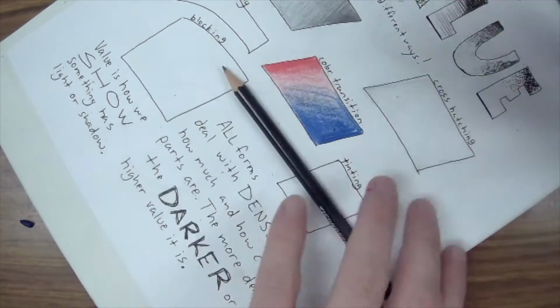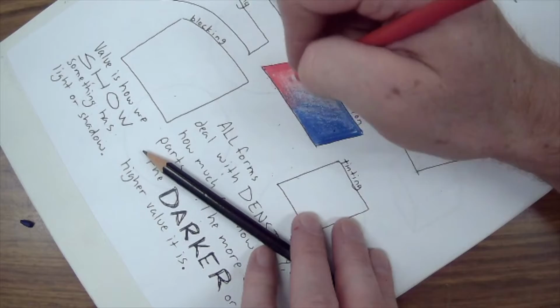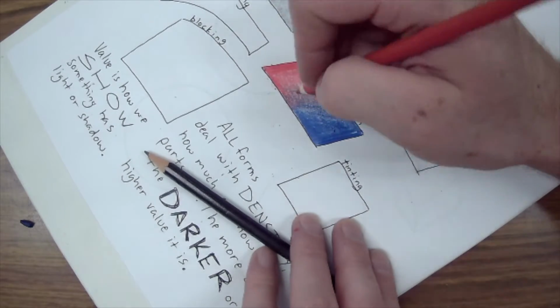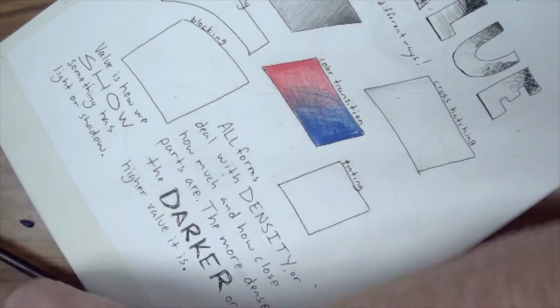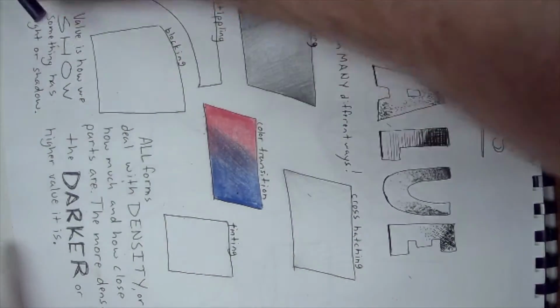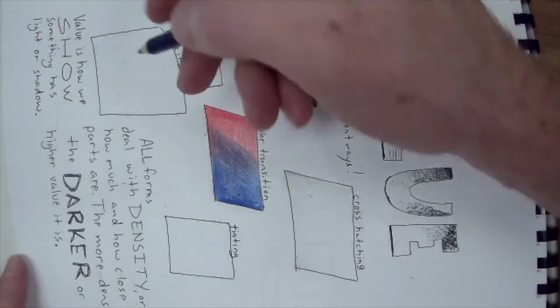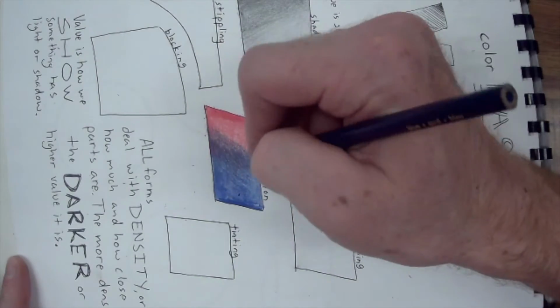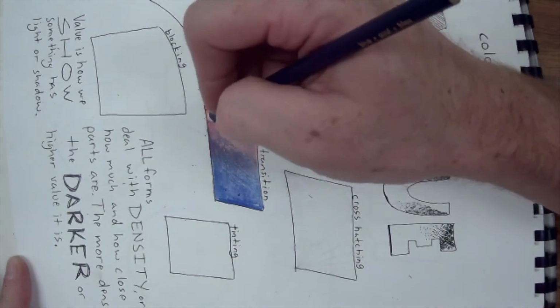To do a color transition, you can see I started saturating and then I went over to grading or shading. Then I crisscrossed my other color, doing the same thing. And then after that, I'm just going to go back over it like this. I'm going to clean it up. I'm going to mix those two colors together a little bit more.